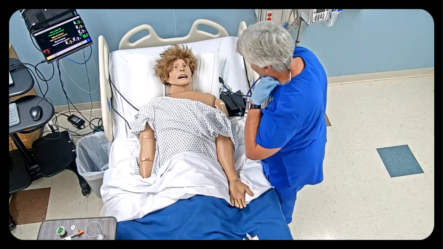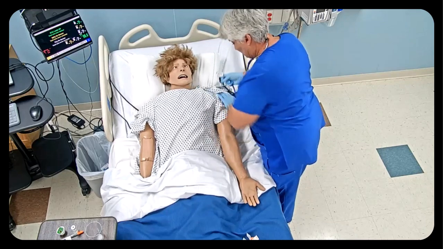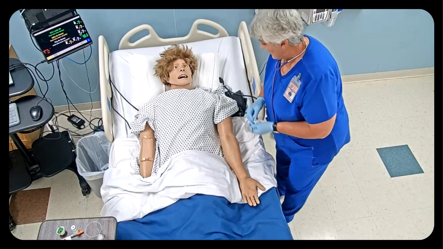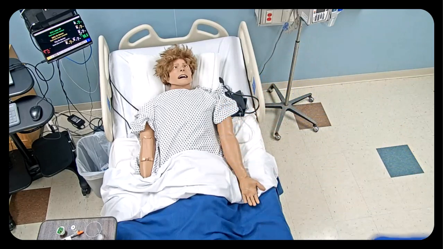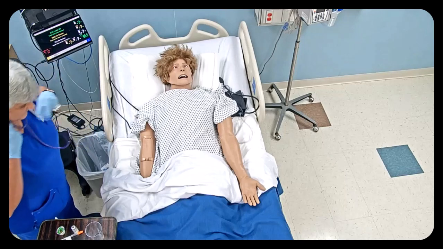Okay, and I got your apical pulse at 80, and the parameters on that one is if your pulse was less than 60, we would have to hold it, which it's not, so we are able to go ahead and give all those medications.